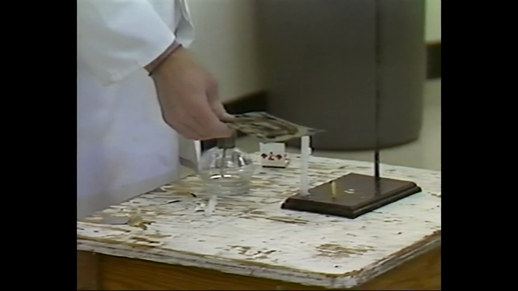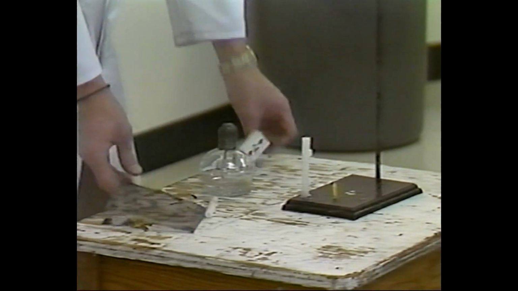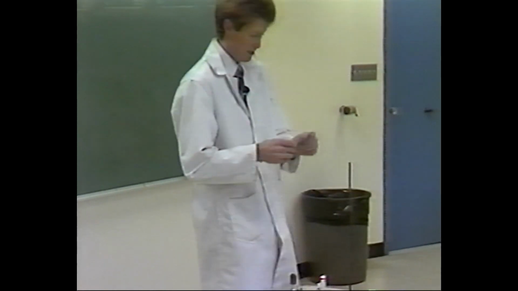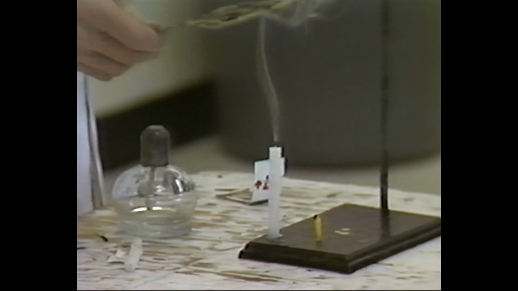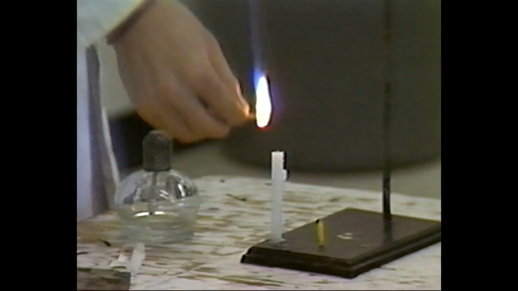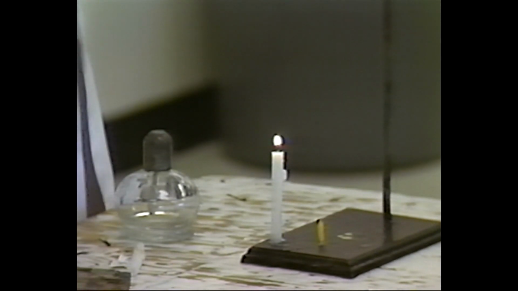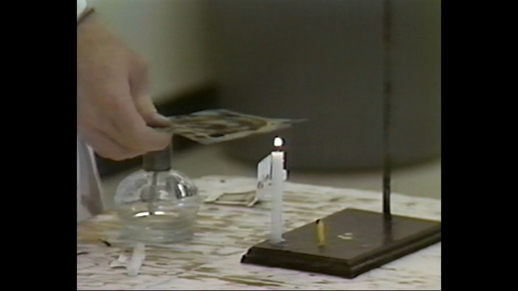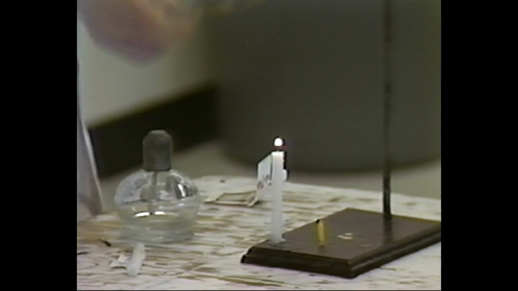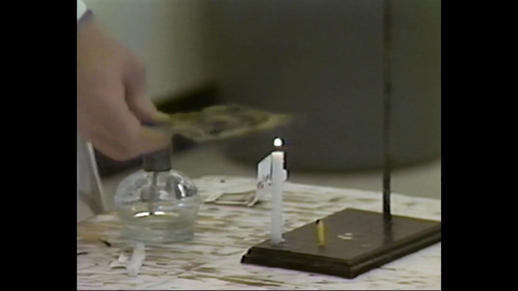See what happens here. Yeah, cold snuffed it right out. Now we'll try it by letting this wire mesh heat up. Snuffed it out. We're having a lot of luck today, aren't we? Heat up the wire mesh. Yeah. It's not nearly as dramatic, though, because it's such a small flame.